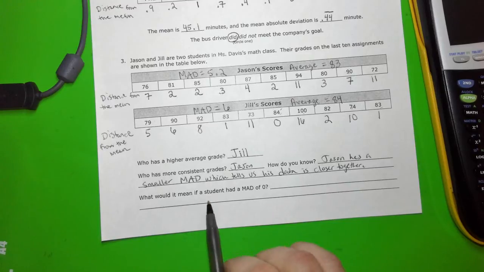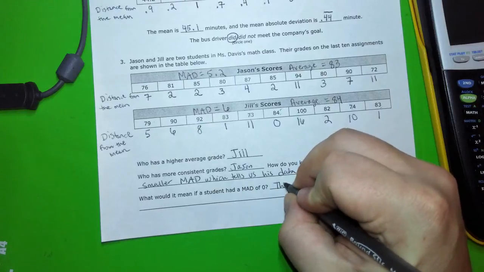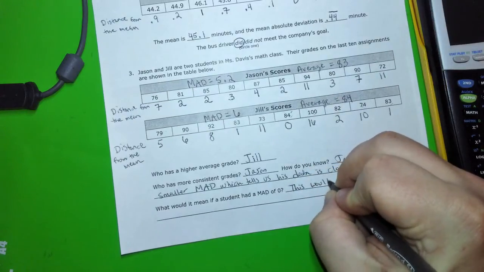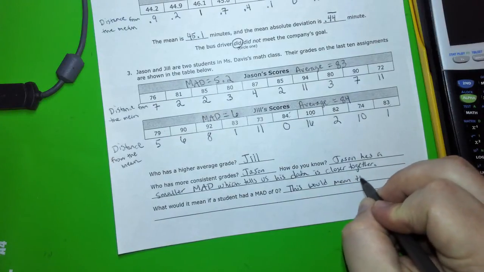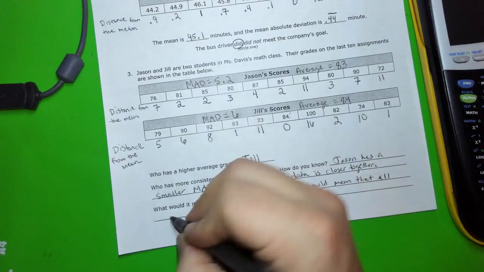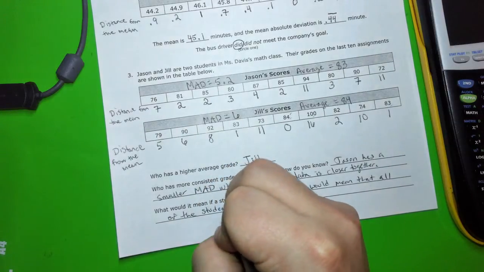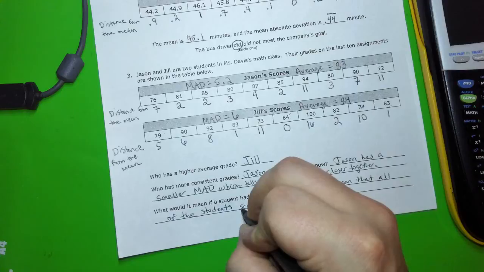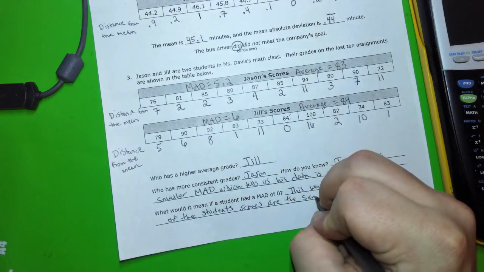And so what would it mean if a student had a MAD of 0? Well, if a student had a MAD of 0, that would mean that all of the student's scores are the same.